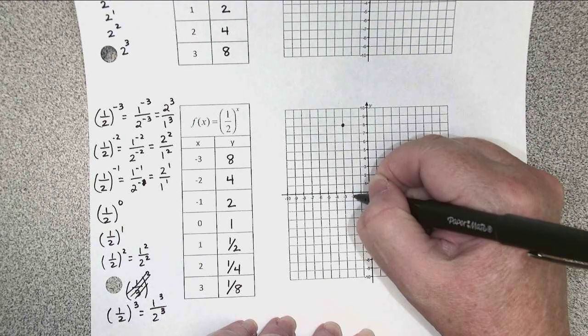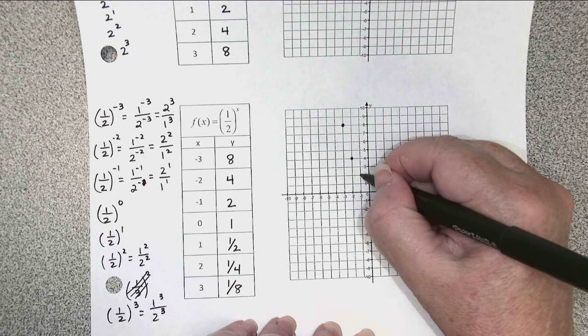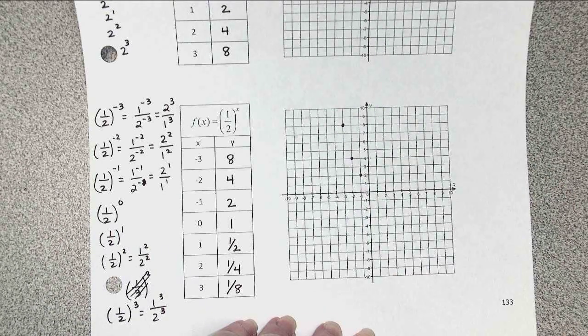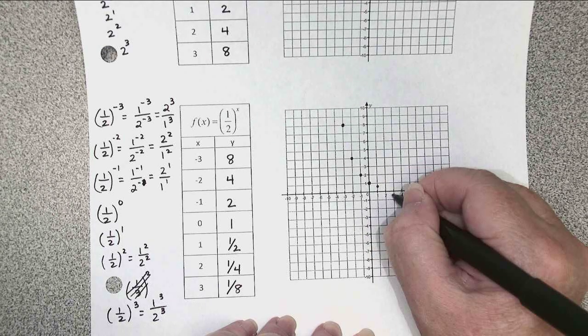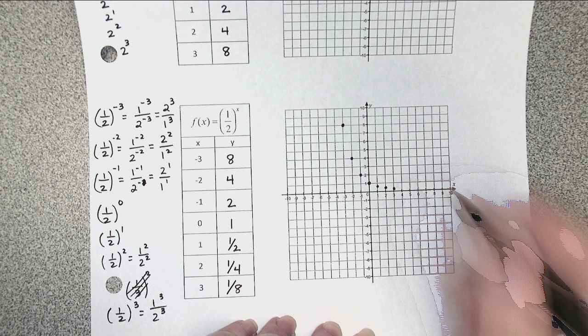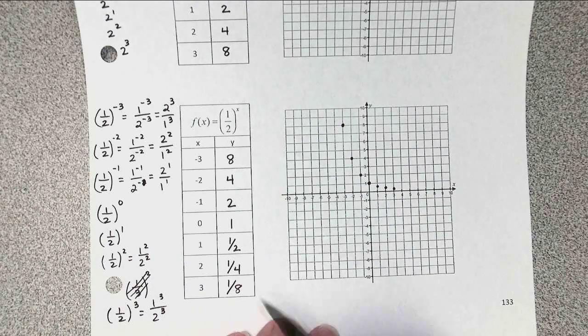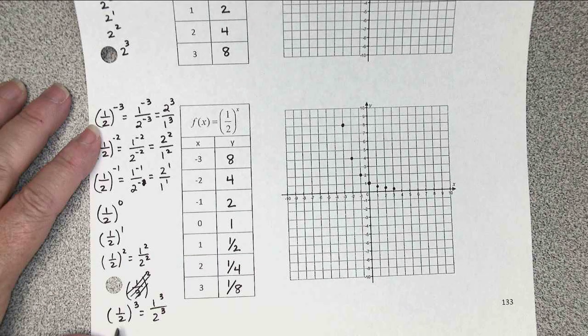So -3/8, -2/4, -1/2, 0/1, and again, I'll have to do a little bit of estimating here with my fractions, but that's okay. We see that same kind of thing happening. Those fractions are getting smaller and smaller, closer to 0, but they'll never be negative, right? All of those values are always going to have a positive 2 to some power on the bottom.